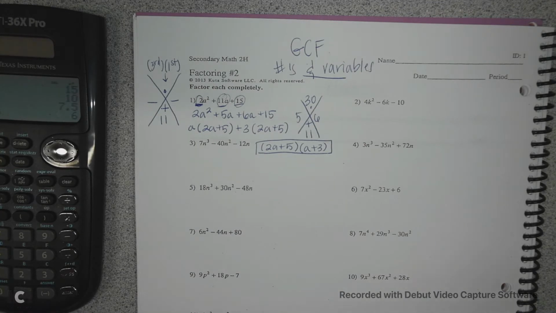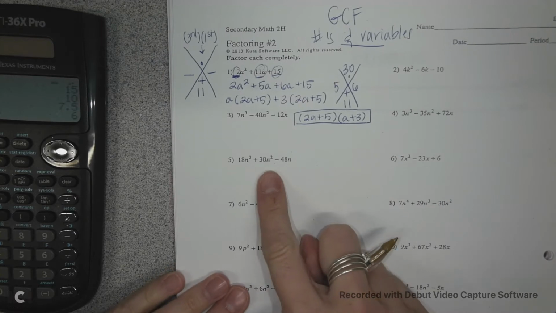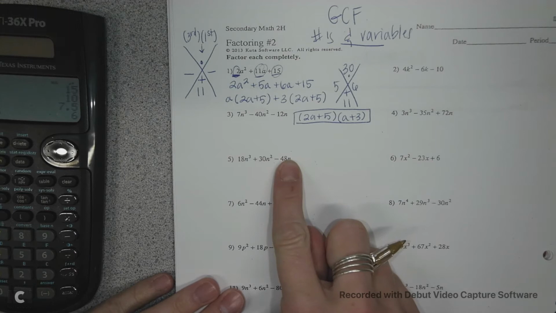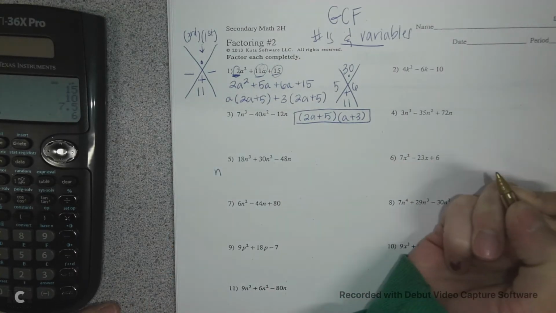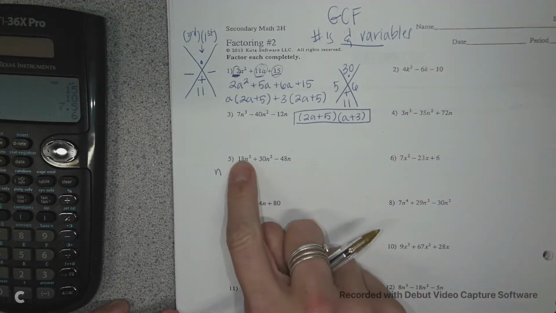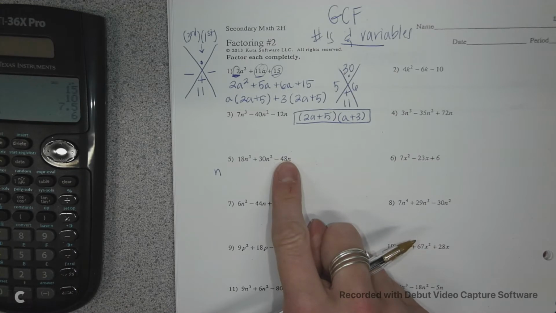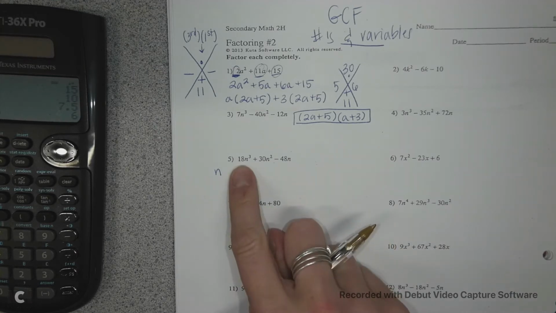Okay, so let's do another example. Oh, let's look at number 5. I like that one. So if I'm looking at number 5, I see that there's an n cubed, an n squared, and an n. So I know for sure that one of my greatest common factors is definitely going to be an n. Now, I want to get the biggest number that goes into all 3 of these. And the reason is because if you don't now, you're going to have to do it later. And it's not nice. So we're going to try to look now.